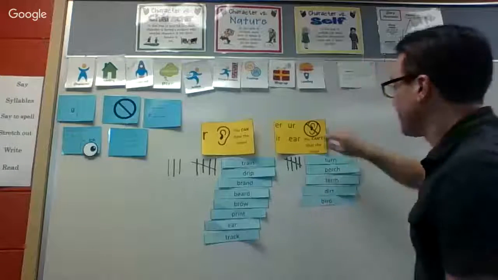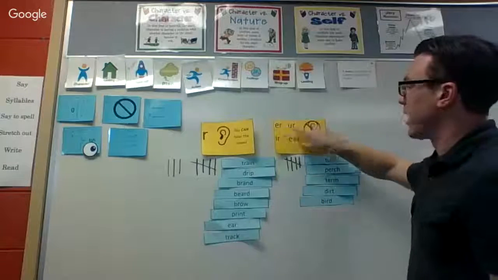Now, Mr. Slates, how does this help me? How does this help me with my writing? How does this help me with my spelling? How does this help me with my reading? Well, clearly, if you see these phonograms, you know that they make an sound. This is your tricky one, isn't it? But at least you have something to go on.